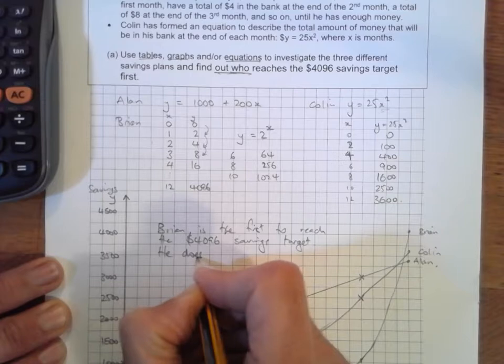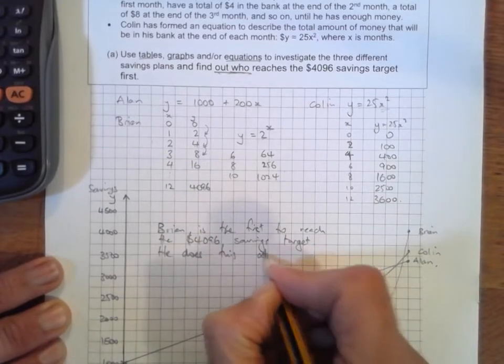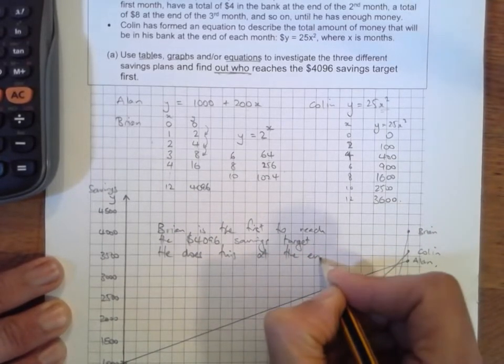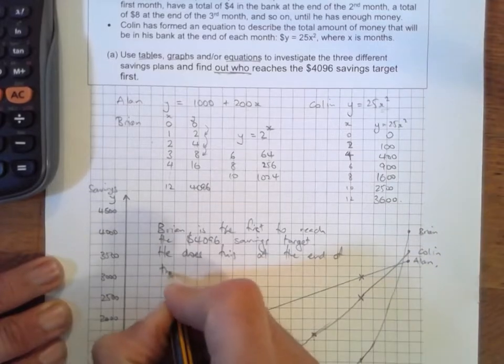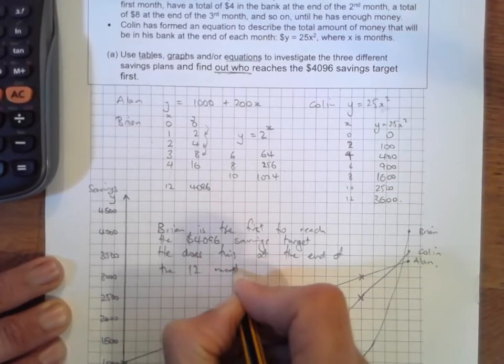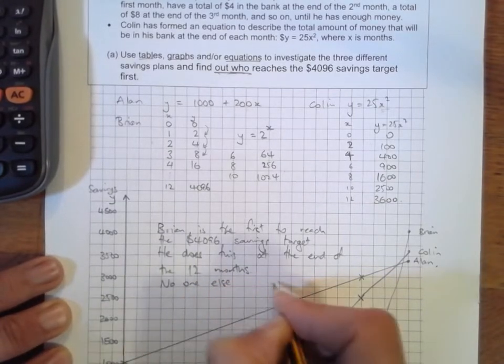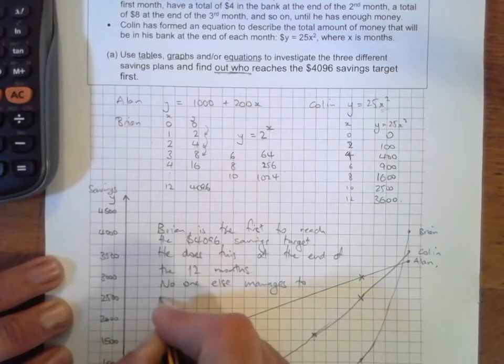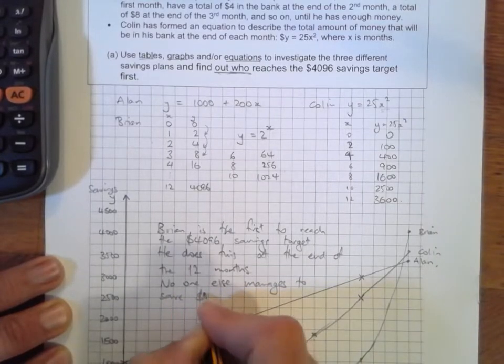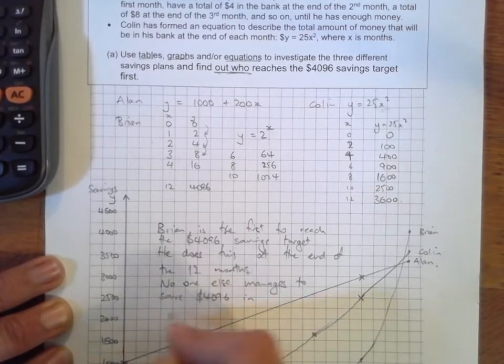He does this at the end of the 12 months. No one else manages to save $4,096 in the 12 months.